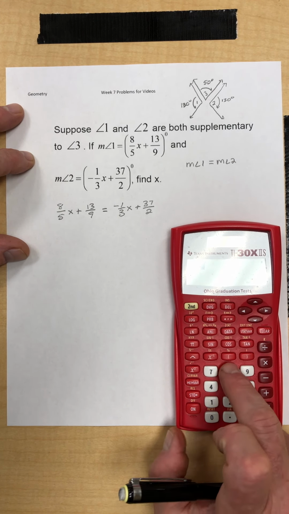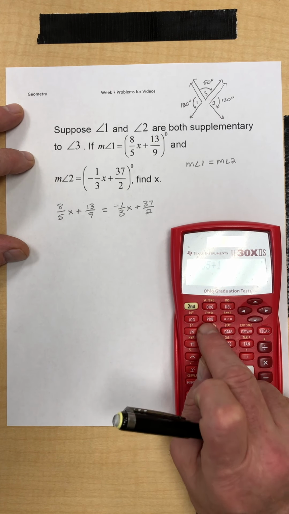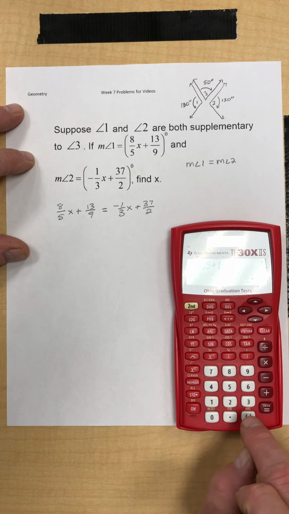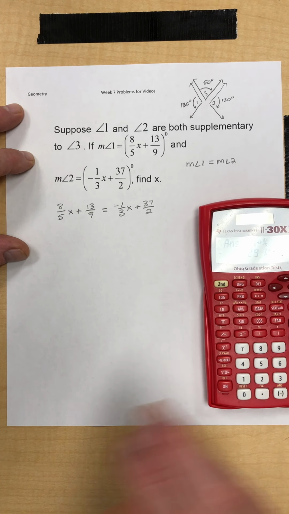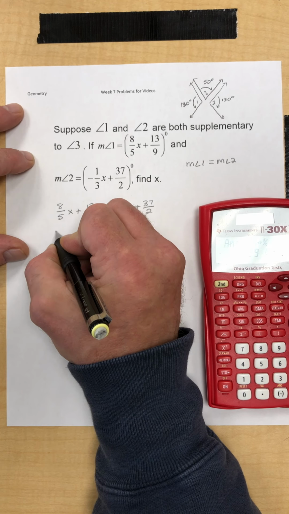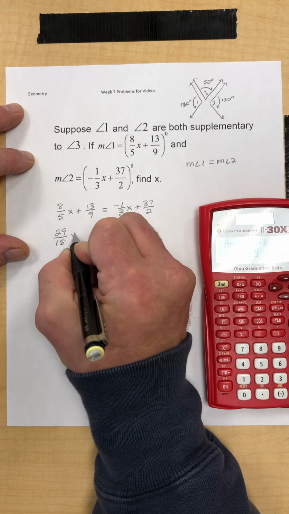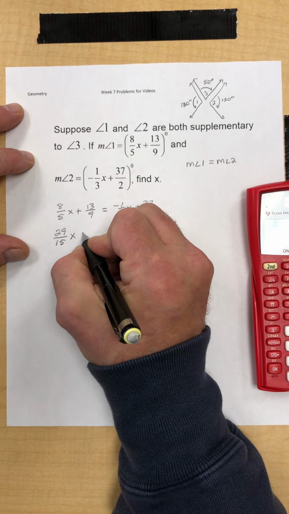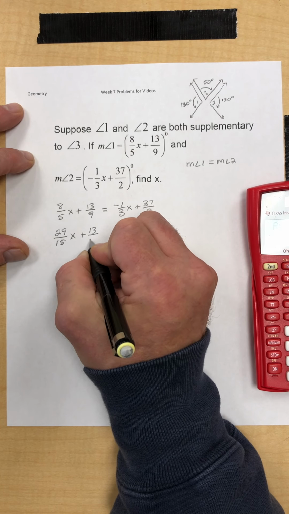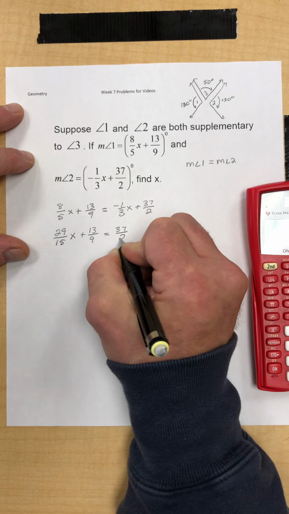So I take the 8/5 and add 1/3 to it, and I'm going to leave it as an improper fraction. It's 29/15 because we know variables don't like mixed numbers, so we leave coefficients as improper fractions. So bring down the 13/9 and bring down the 37/2.